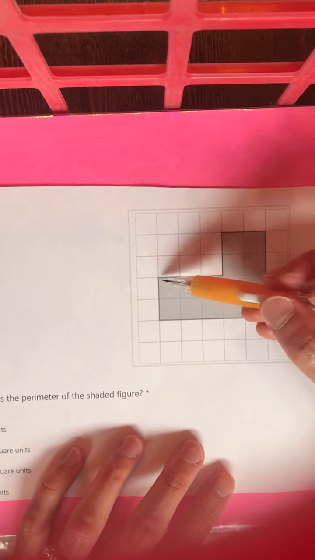Number 4 says, what is the perimeter of the shaded figure? Again, find the length of each side. This shape has many sides. It has 1, 2, 3, 4, 5, 6 sides. So pause the video, find the length of each side, and then find the perimeter. When you're ready, press play.